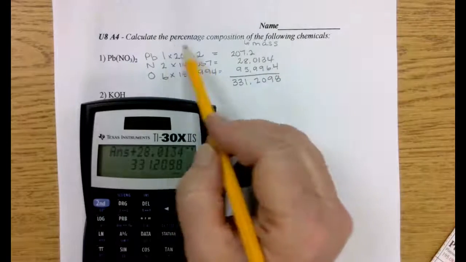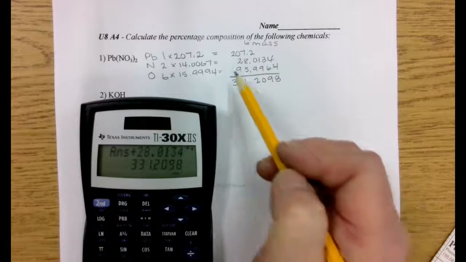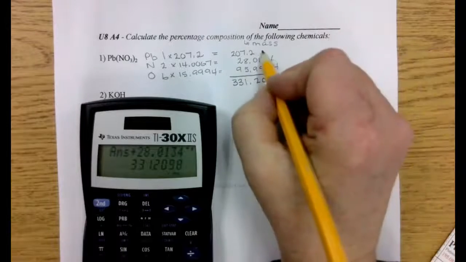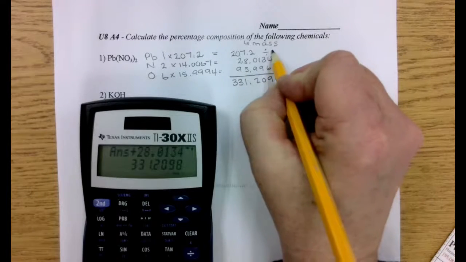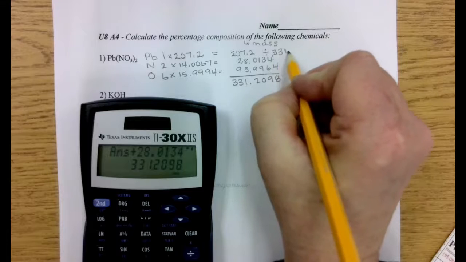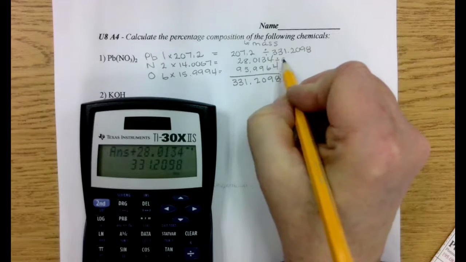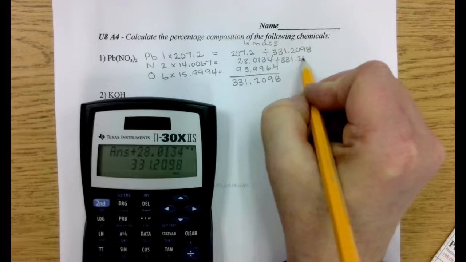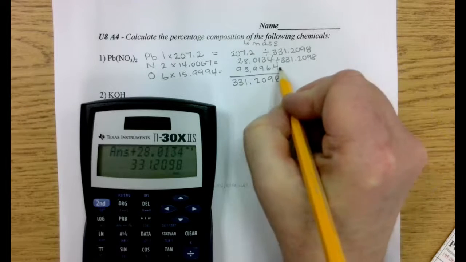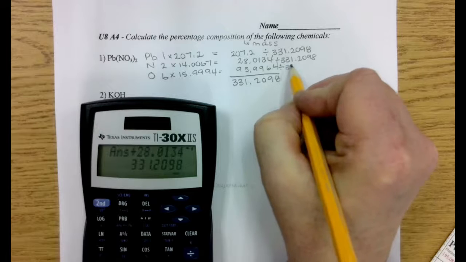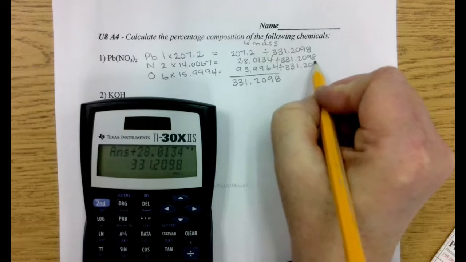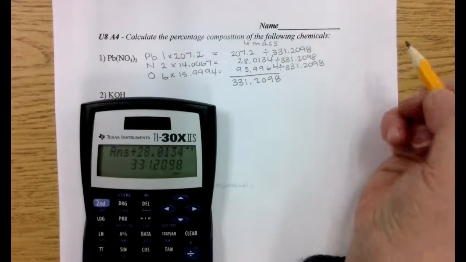Now, because it says percentage composition, we want to know what percent each one of these is. So I'm going to divide each of these numbers by that number. Like so, right?